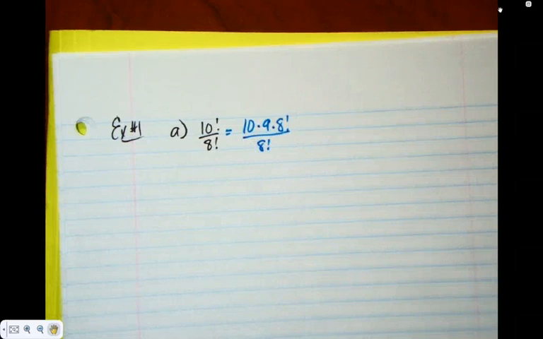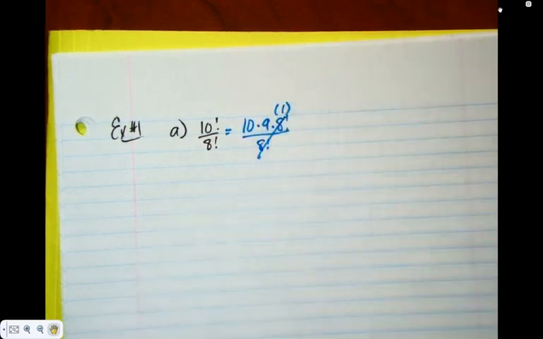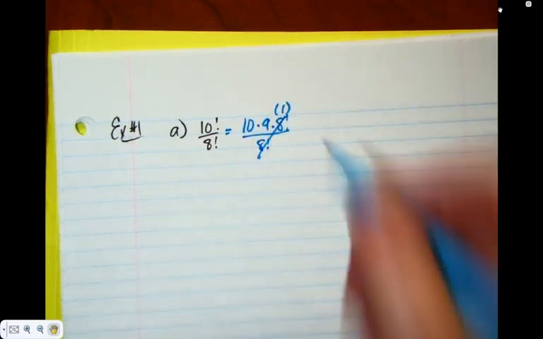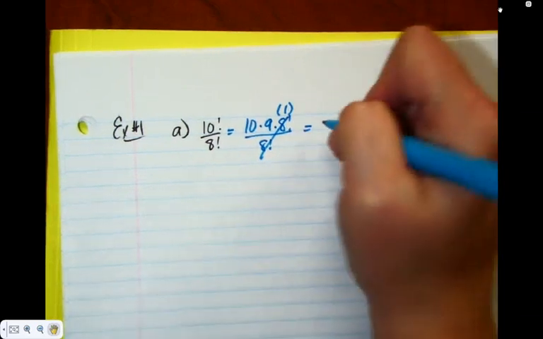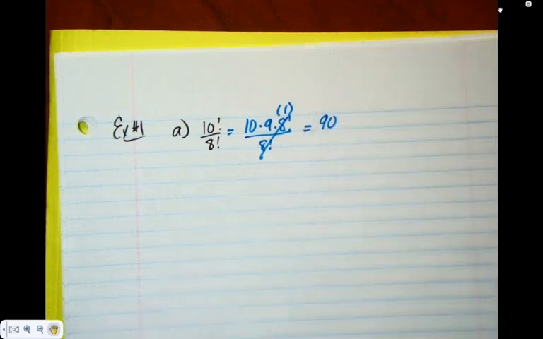What happens when I have an 8 factorial on the top and an 8 factorial on the bottom? Well, what happens with anything divided by itself? These cancel and it's just equal to 1. And so 10 factorial divided by 8 factorial is equal to 10 times 9, which is 90. There's how to simplify big ones without a calculator.